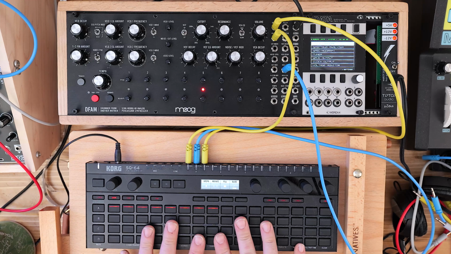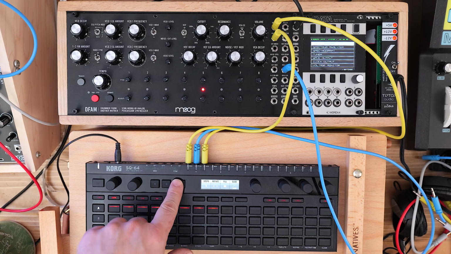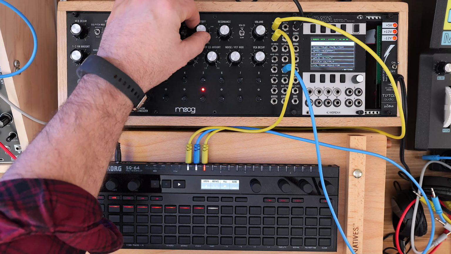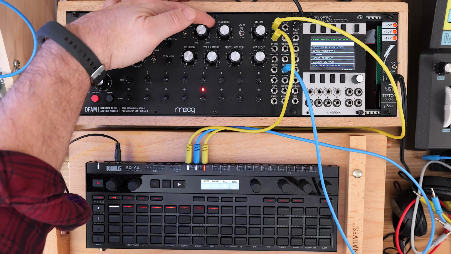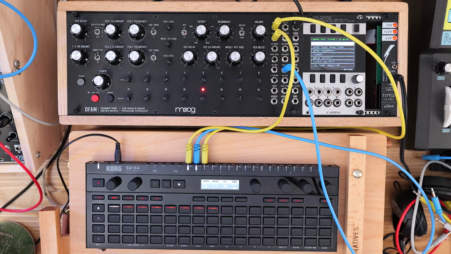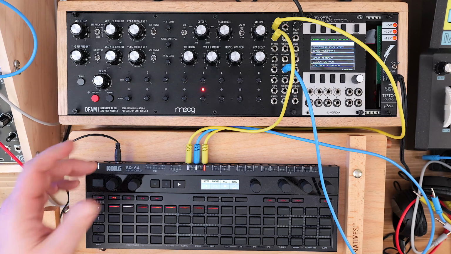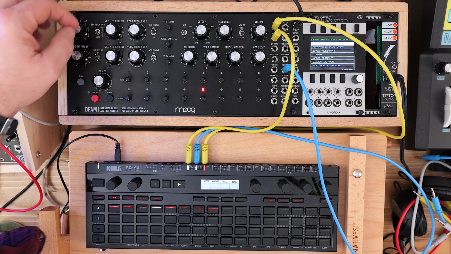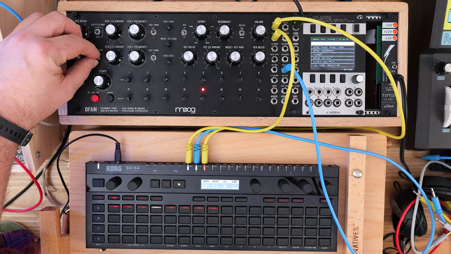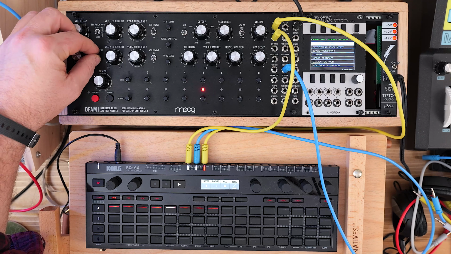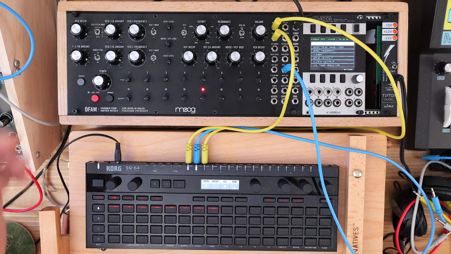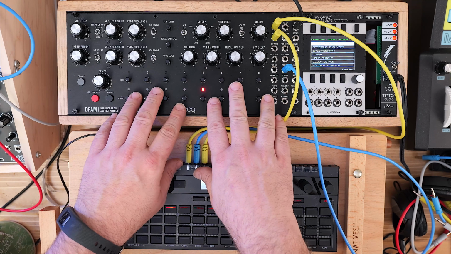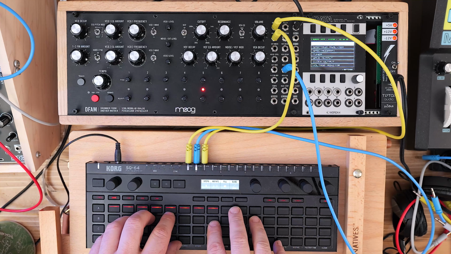So now if I hit play on my Korg SQ64, pretty cool stuff. So basically, whatever you've programmed in here, you could program it into here.